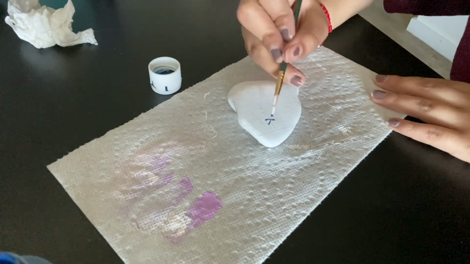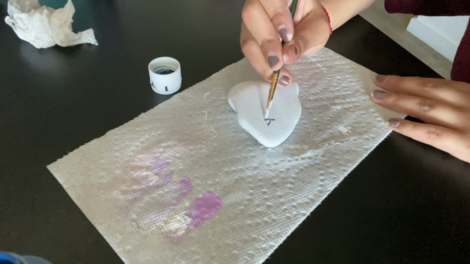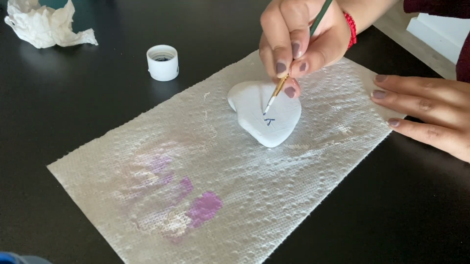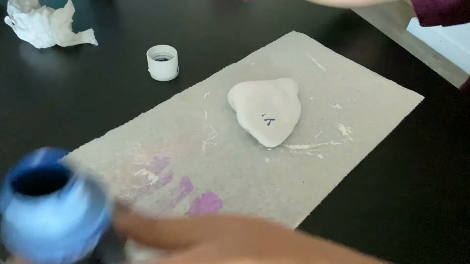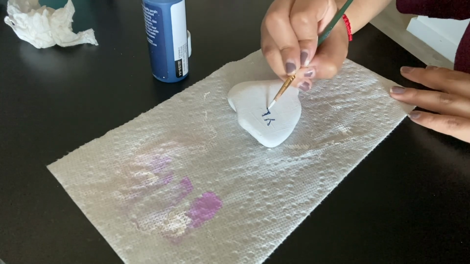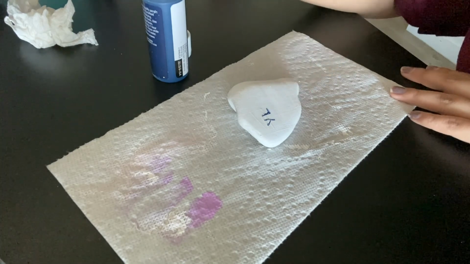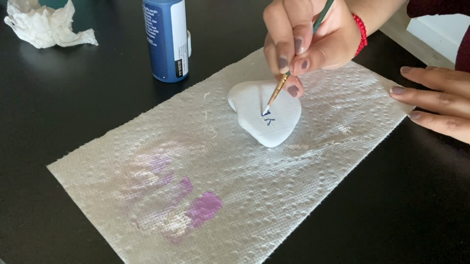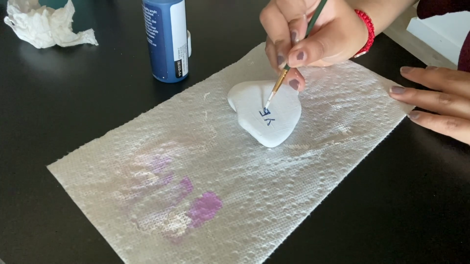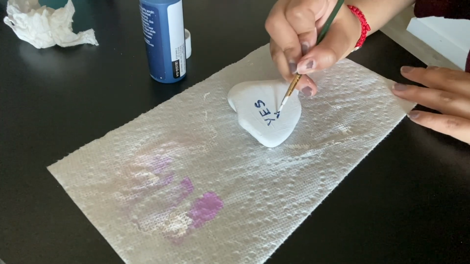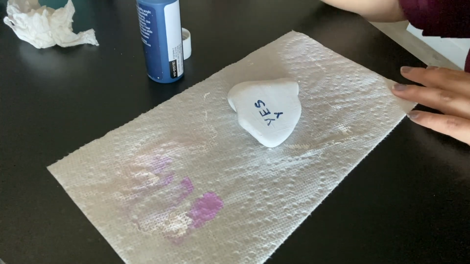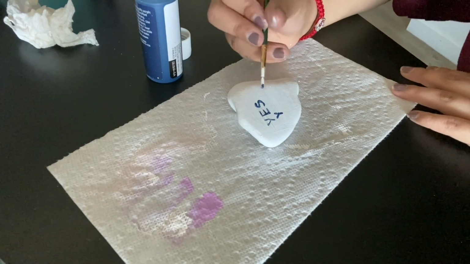I have finally decided what I want to do to my rock, so I am going to start writing the phrase "yes you can." I put a tiny paintbrush into this dark blue paint, and I am slowly writing "yes you can" because I didn't have anything else to do it with. But if you have markers, you can go ahead and use markers. It would probably be way faster, but I just decided to do it with paint. If you mess up, don't freak out. You are using paint, so you can just paint over.